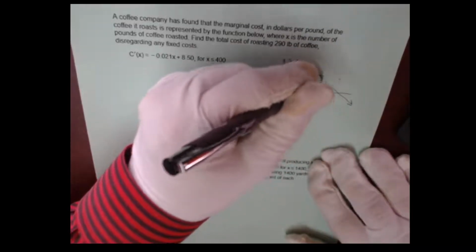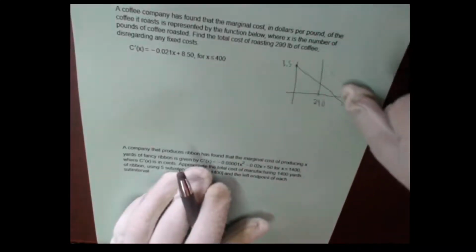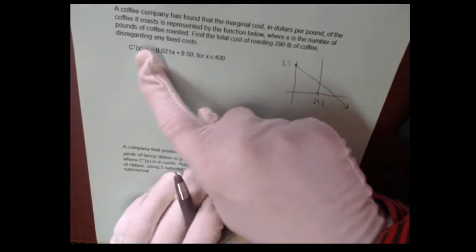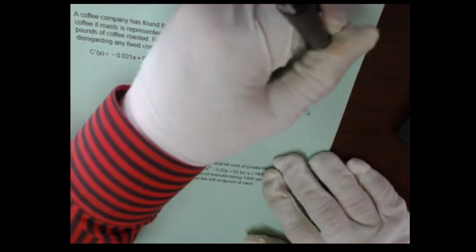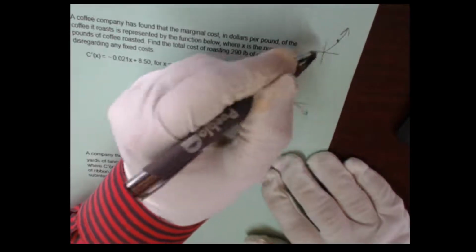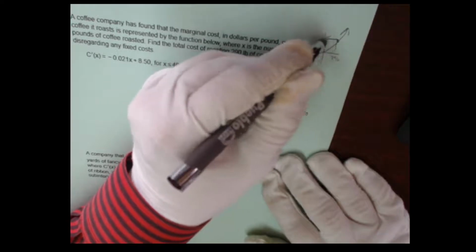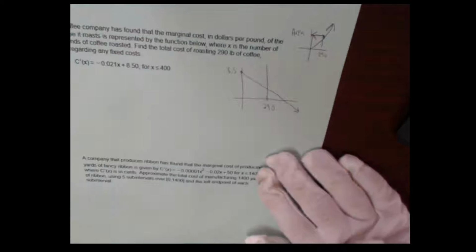And if I draw a vertical line up, here's what we have. We have the line right here going down, and that line represents a derivative. That means that the actual cost equation looks sort of something like this. And if we were to take the antiderivative, find the point at 290, we would just see what that value was right there. However, we can't do that in this problem. Instead, we're going to use this right here.